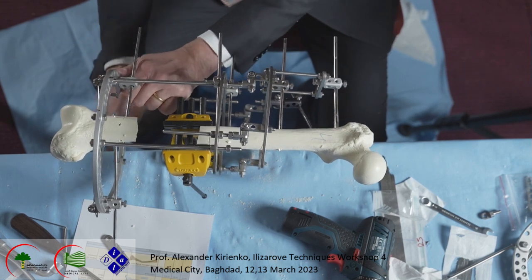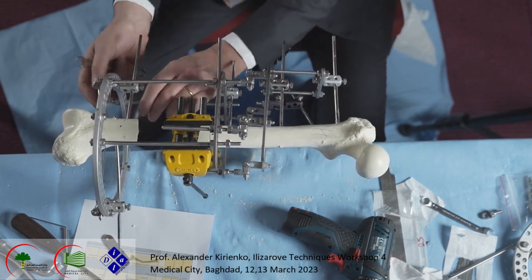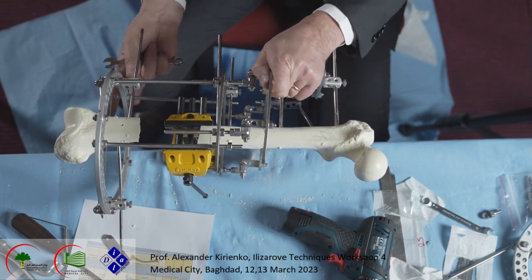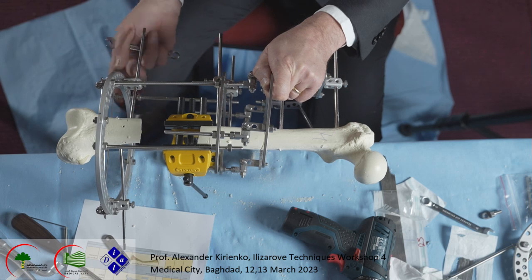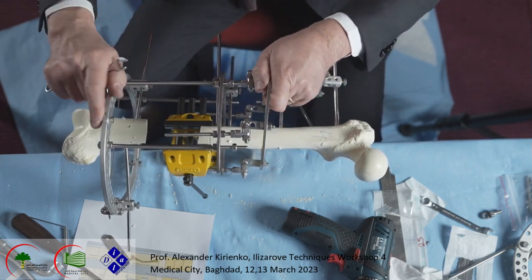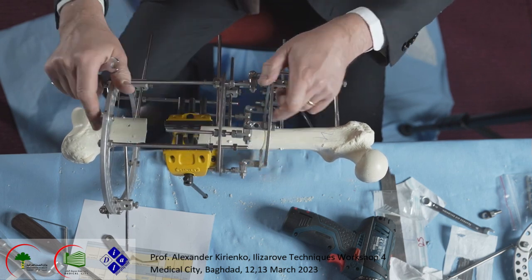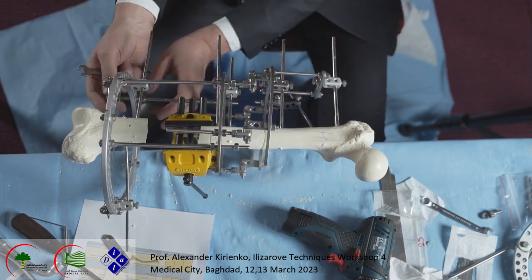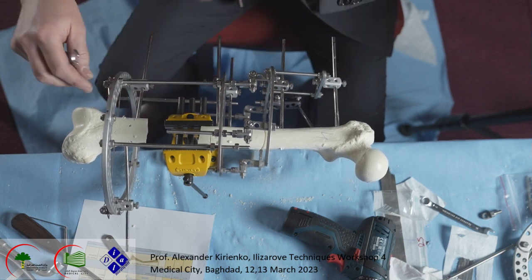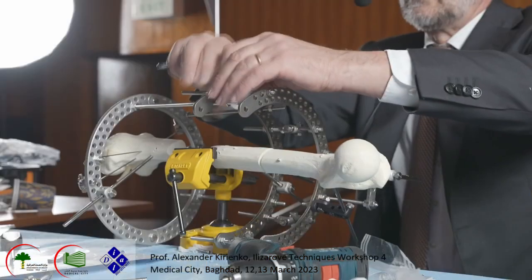I may do it here. And this way the defect becomes smaller and smaller. Here, like this. We continue to do this slowly.